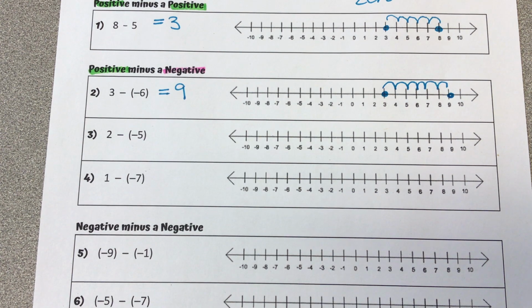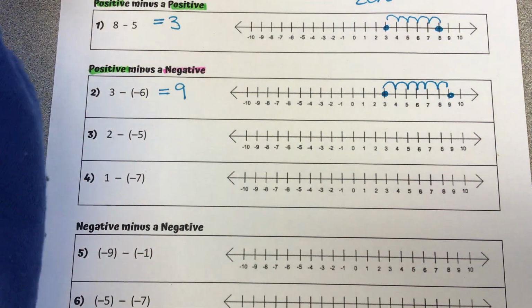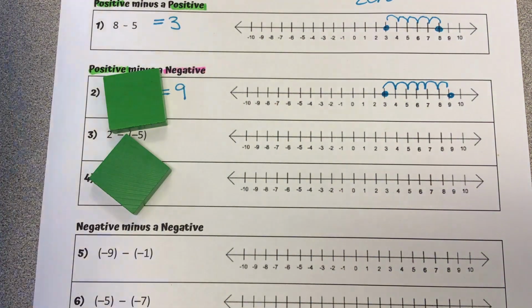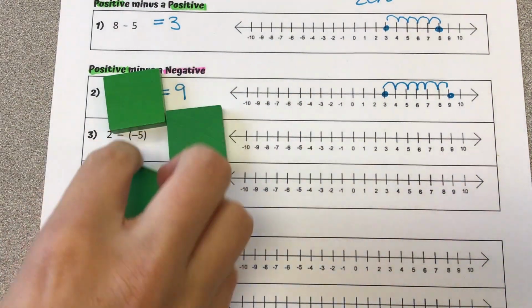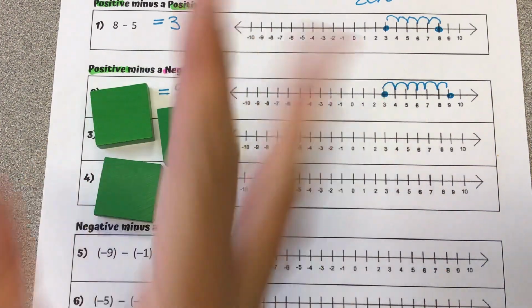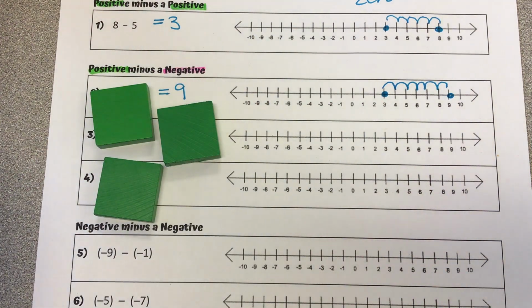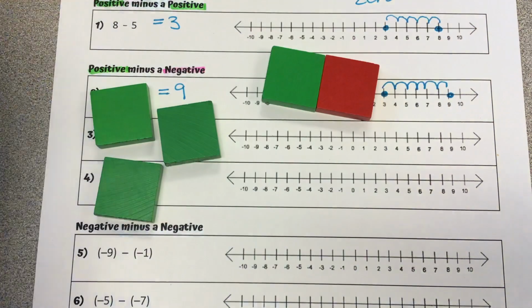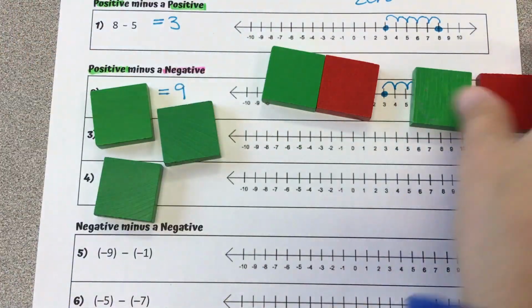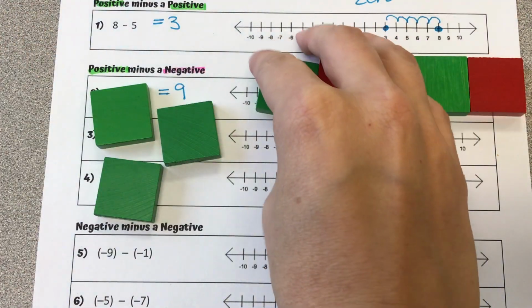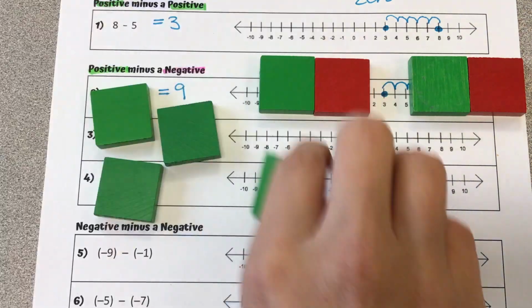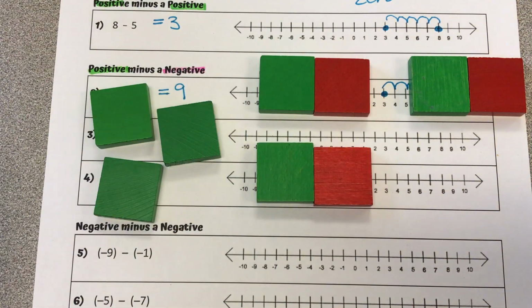So let's think about this with zero pairs. We started with 3 positives, and we need to take away 6 negatives, but there's no negatives to take away. So what we are going to do is add in zero pairs. I'm going to add 6 zero pairs in so that I do have 6 negatives that I can take away.